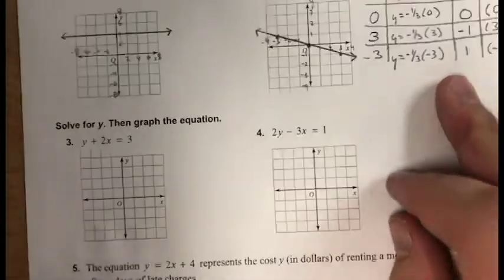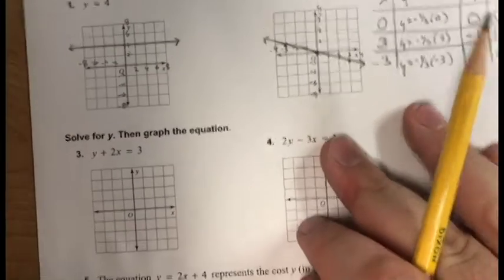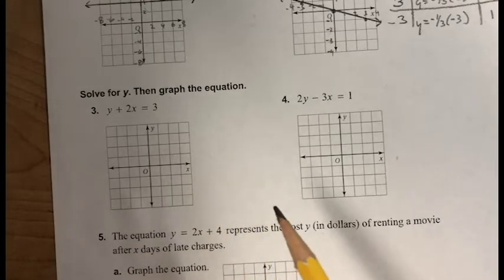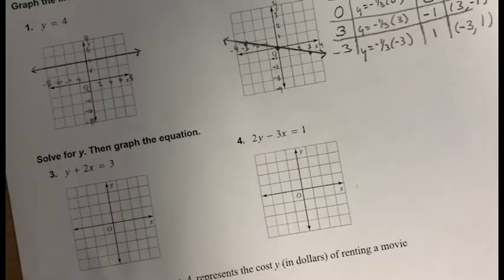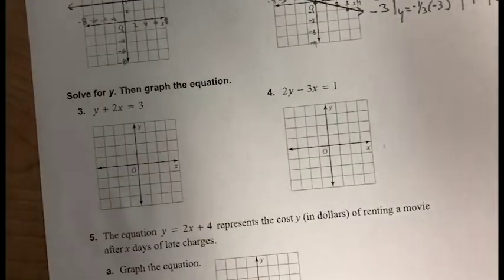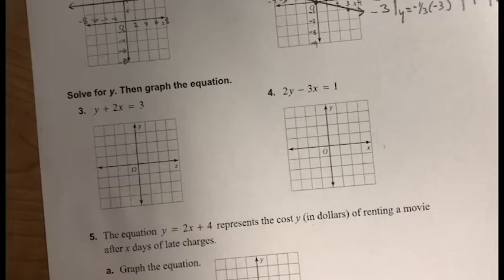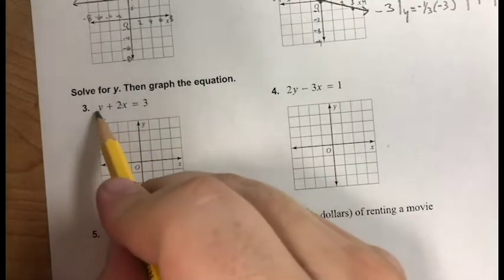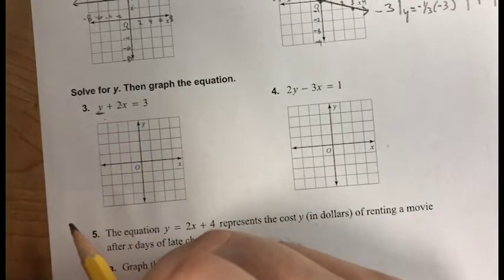All right, so the next one, it says solve for y, then graph the equation. Well, I'm going to help you out on this, and I'm going to leave these two to your own. So actually, no, I'll help you out with 3 a little bit. So recall from last chapter, one of the last things you did is you had to solve for a variable. Well, that's what you're doing right now. We have to solve for y. We have to get this y by itself.